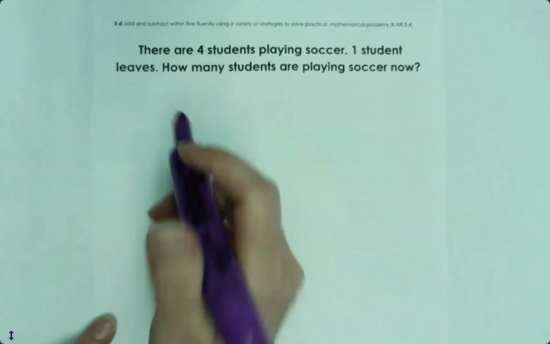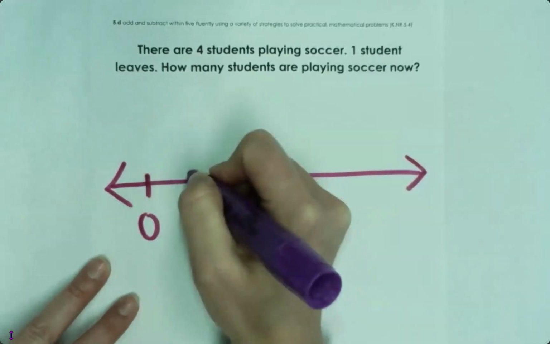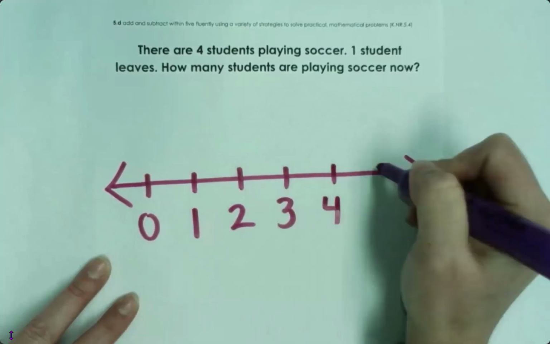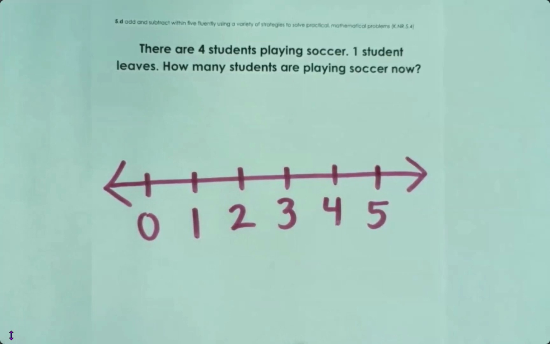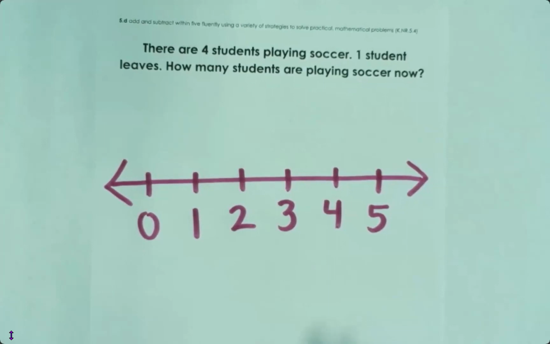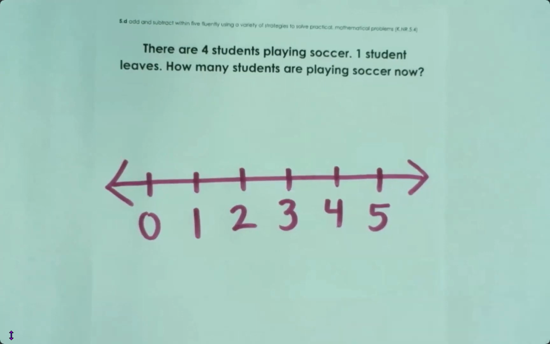So I'm going to go ahead and draw my number line from 0 to 5. And as I'm thinking through this situation, I'm going to think about what's happening so that students can know whether or not I'm adding or subtracting. I'm not going to use keywords that can begin to form misconceptions. And then they think every time they see certain words, they're going to add or subtract.